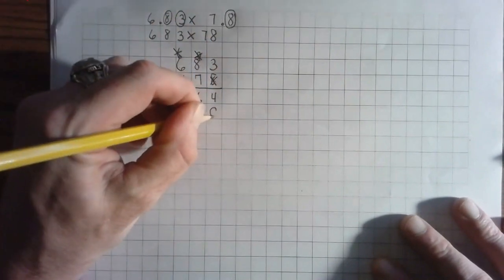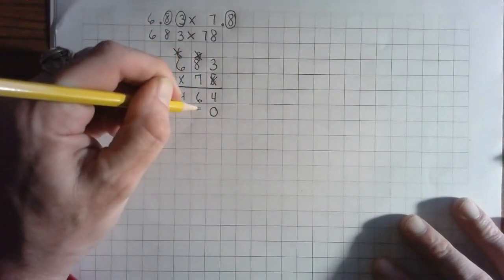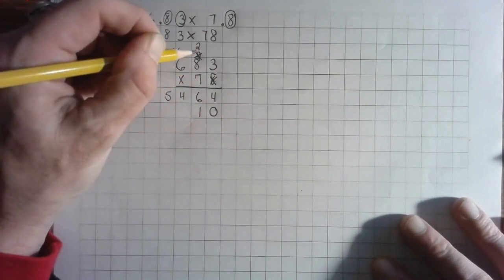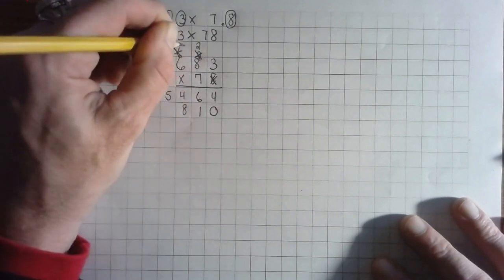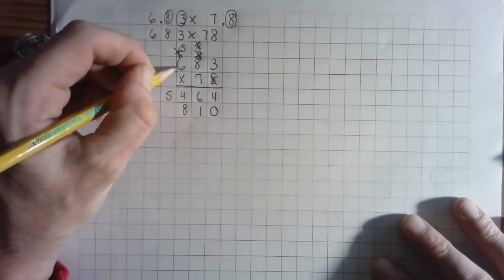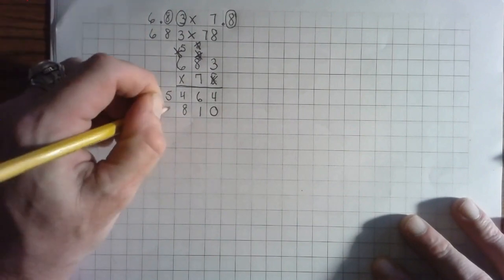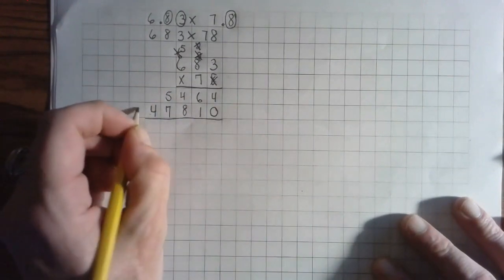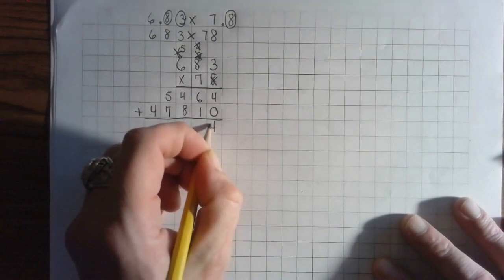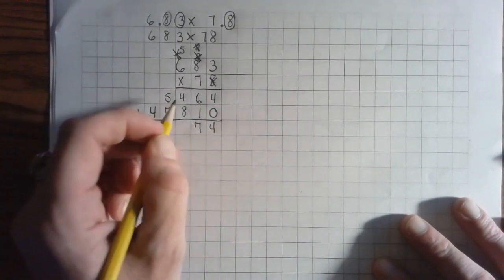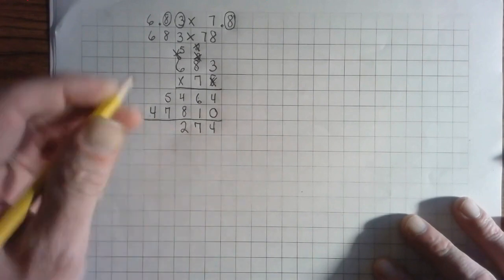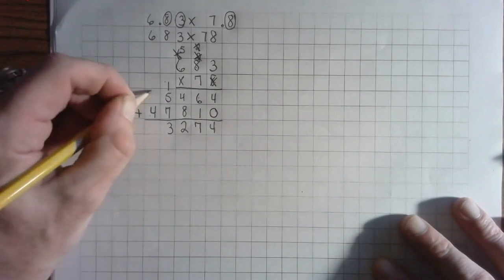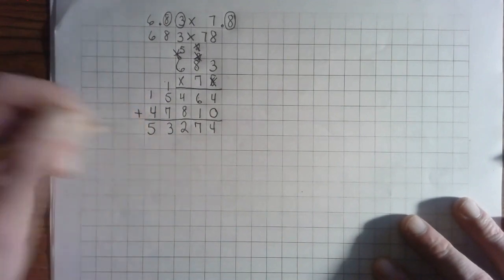I don't need the ones place value anymore. 7 times 3 is 21, carry my 2. 7 times 8 is 56, plus 2 is 58. 7 times 6 is 42, plus 5 is 47. Four plus 0 is 4, 6 plus 1 is 7, 4 plus 8 is 12, 5 plus 7 is 12, plus 1 is 13, 1 plus 4 is 5.